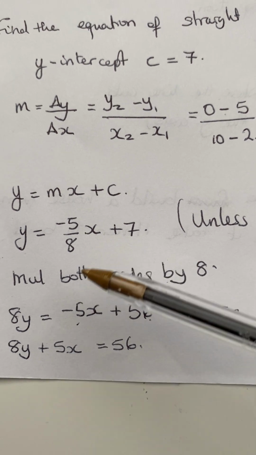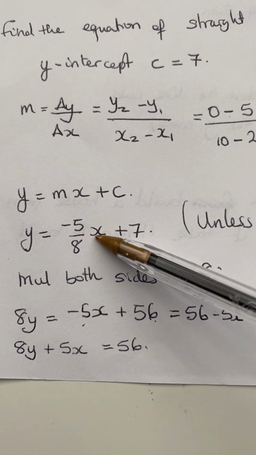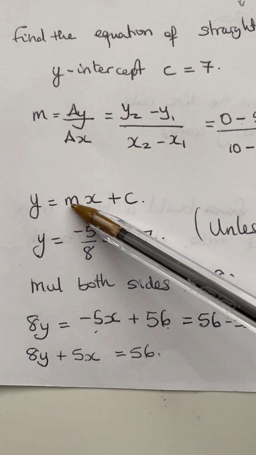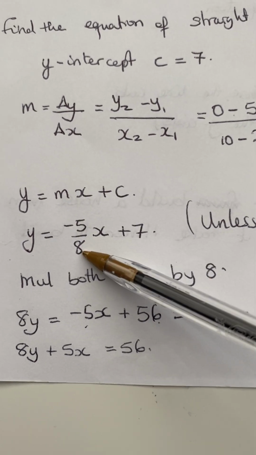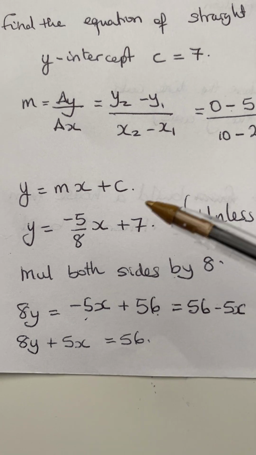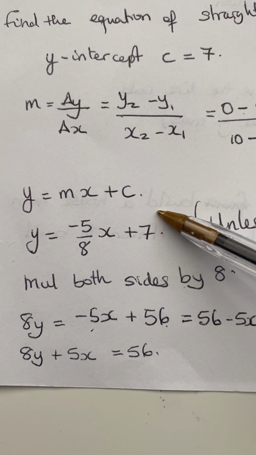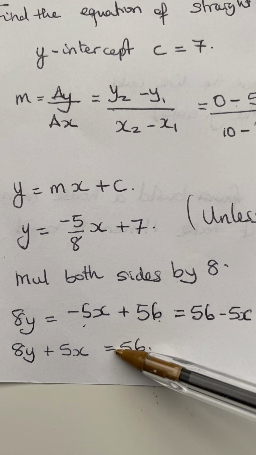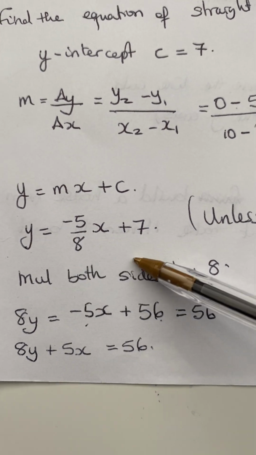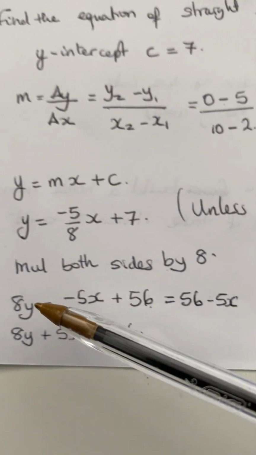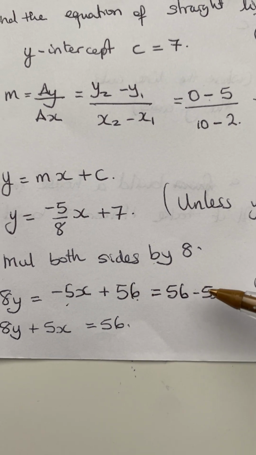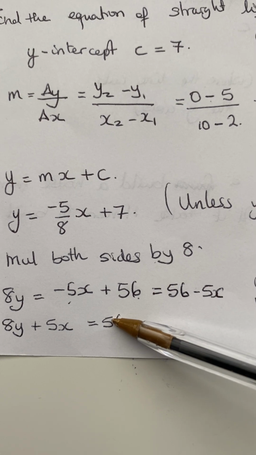So I can leave my answer here if they ask me to leave my answer in the form y equals mx plus c, you stop here. If you have time, you can go further, multiply both sides by 8, leave your answer 8y equals that, or that, or that.